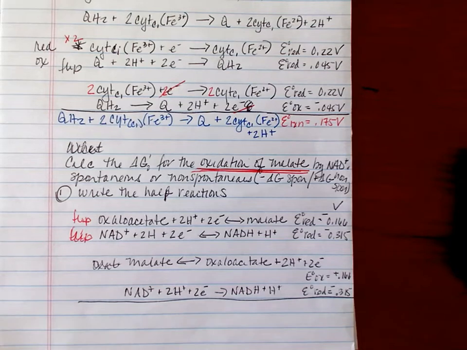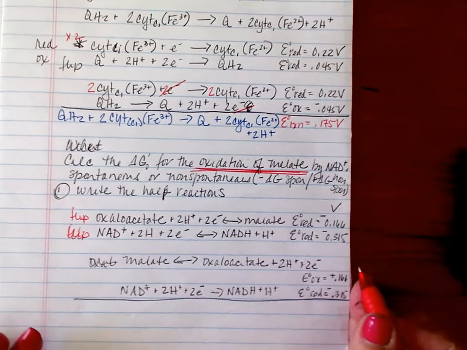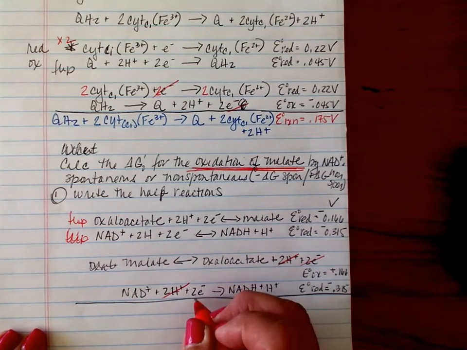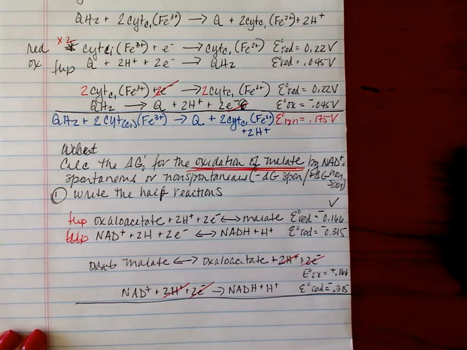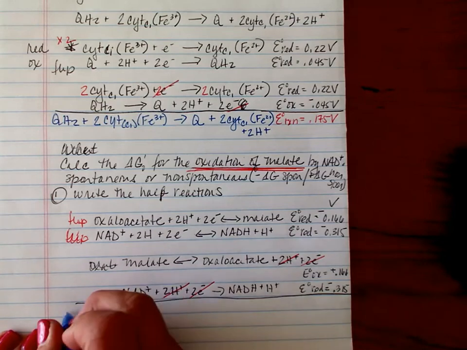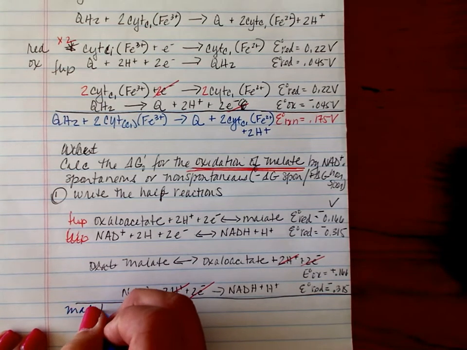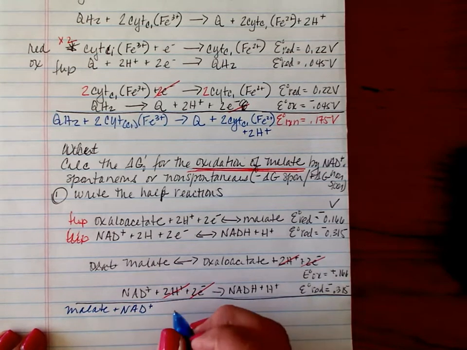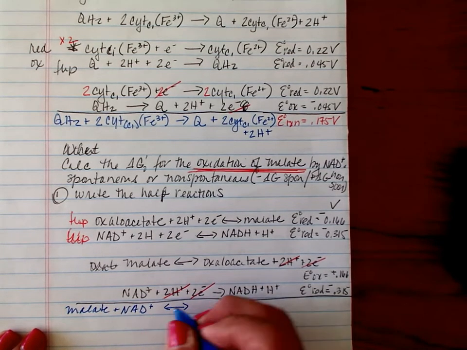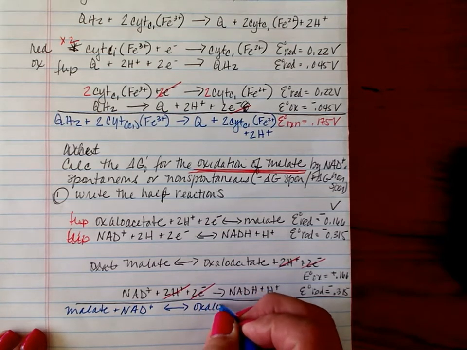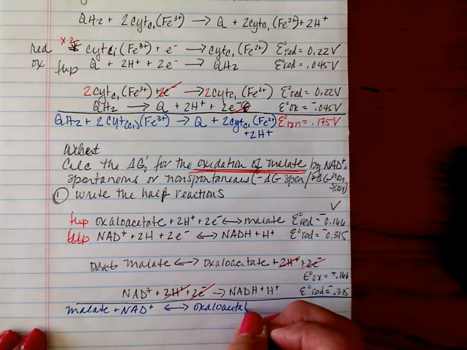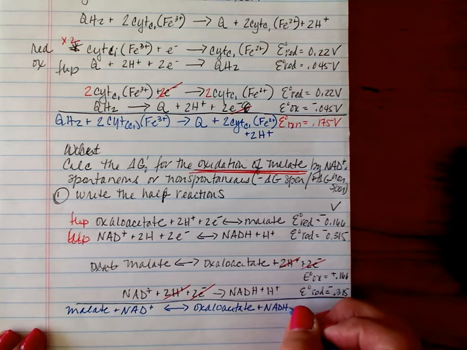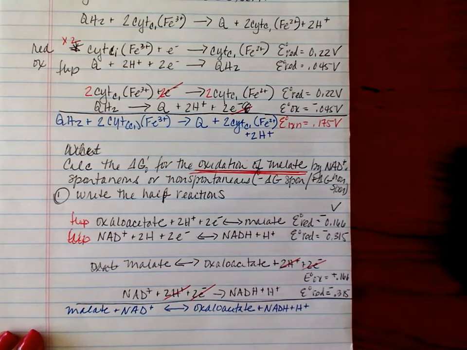So when I sum these, I can cancel my hydrogen ions and my electrons, and the overall reaction would be malate plus NAD plus, giving us oxaloacetate and NADH plus H plus.